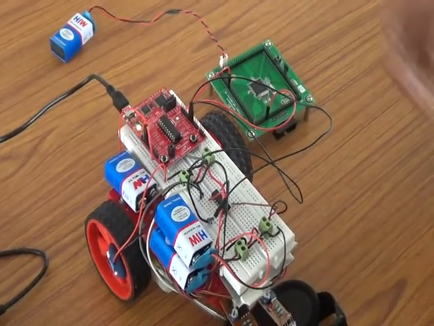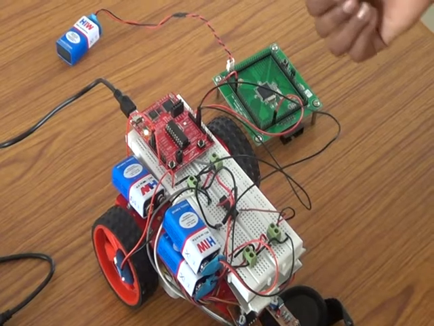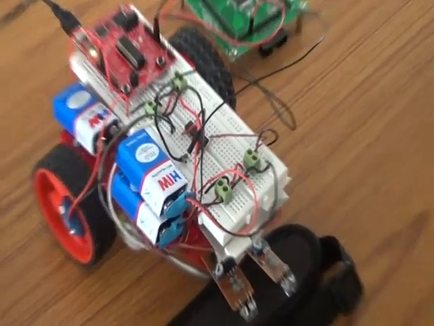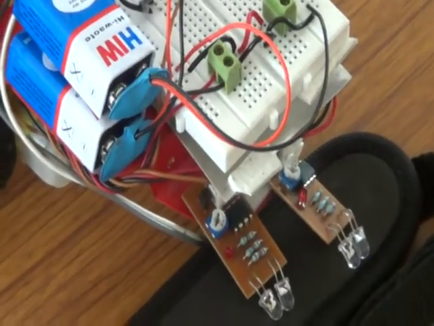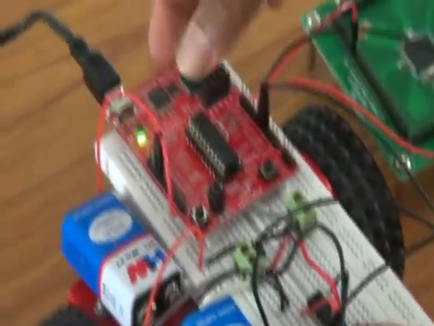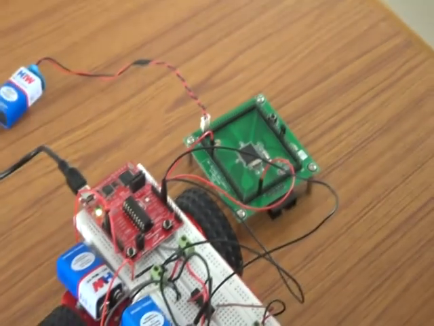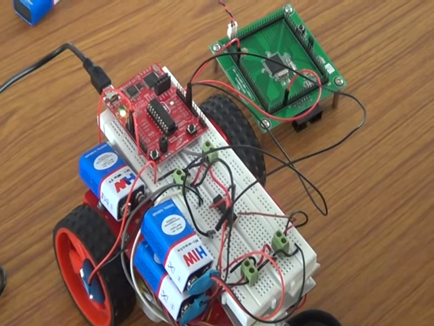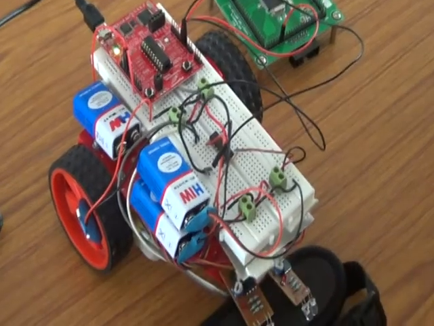Whenever the motor receives the signals, the wheels are driven. The program for the generation and transmission of the signals is written using the software language in IAR workbench. Now let us see the demonstration of the project.